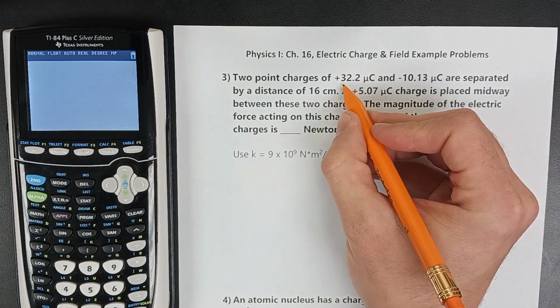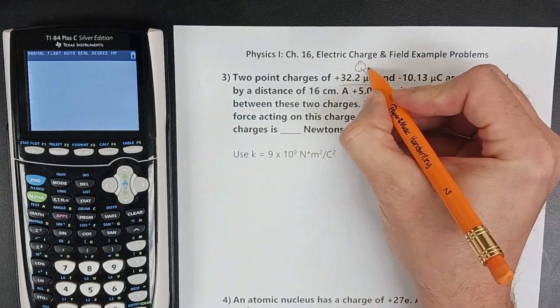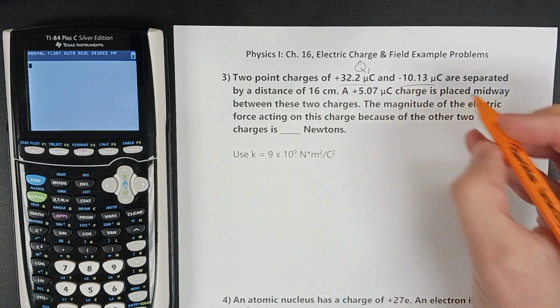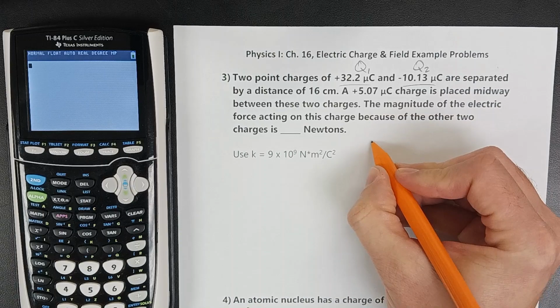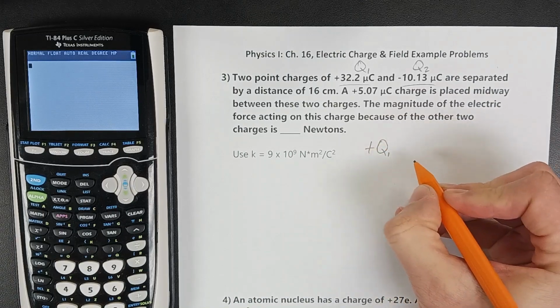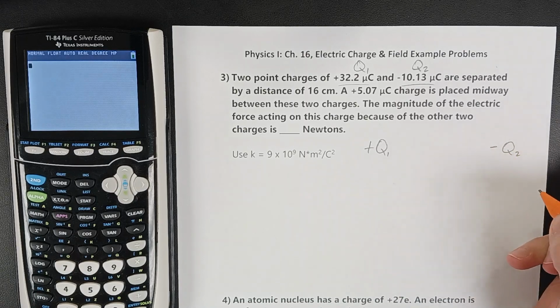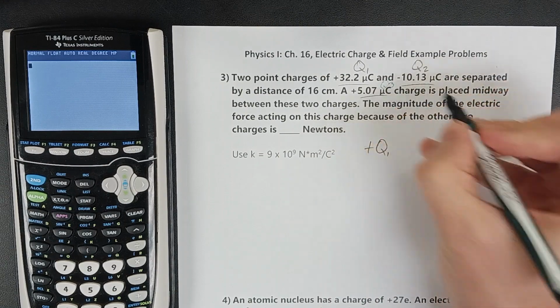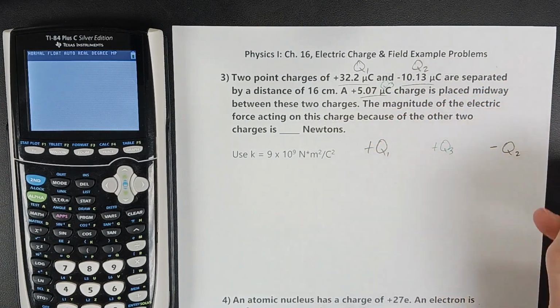So in my problem here, I have a positive 32.2 microcoulomb charge. I'm going to call that charge 1, and a negative 10.13 microcoulomb charge. Call that charge 2. So we have this positive charge 1, and on the other side, this negative charge 2. And then we're going to put this charge number 3 right in between the two of them. So we have a positive charge number 3, and we want to know the net force on this charge 3.